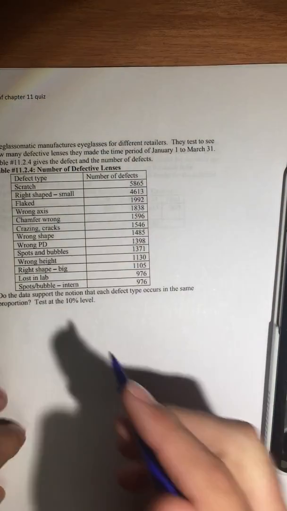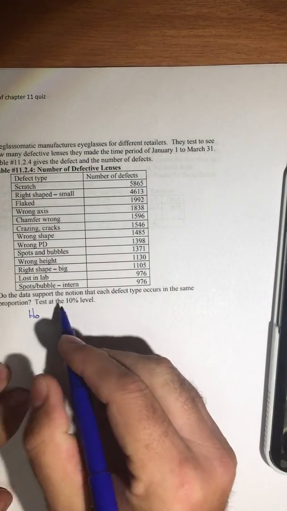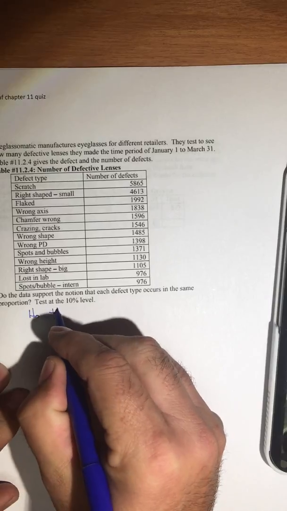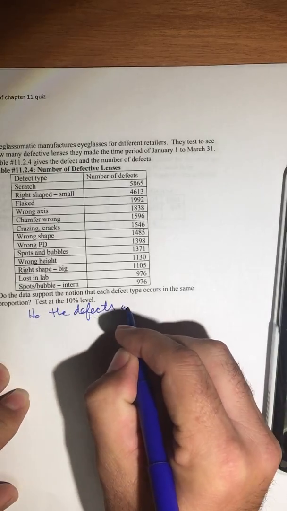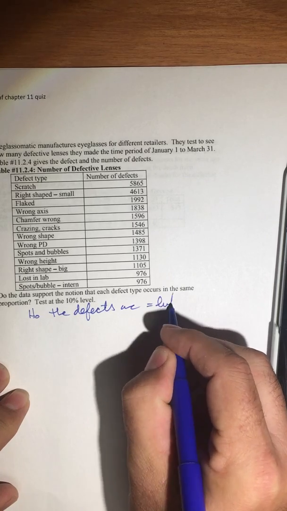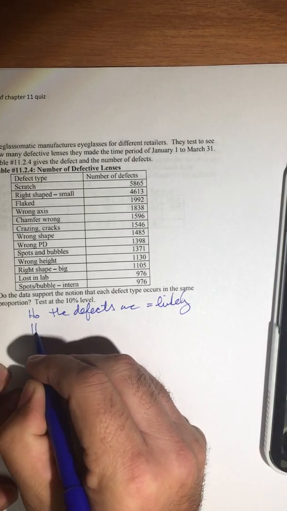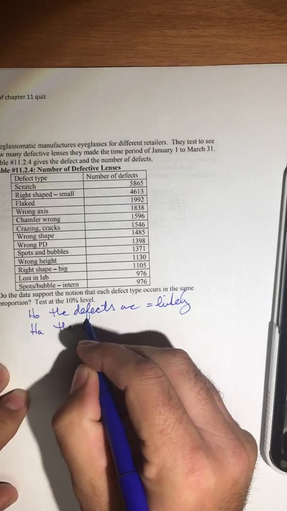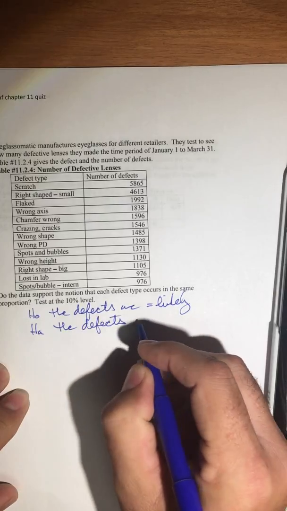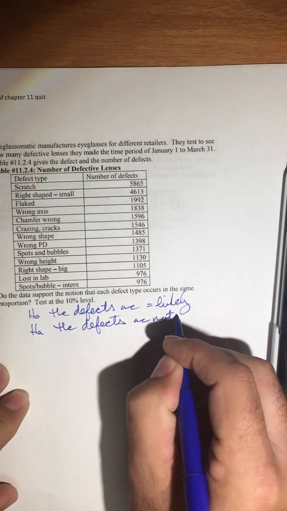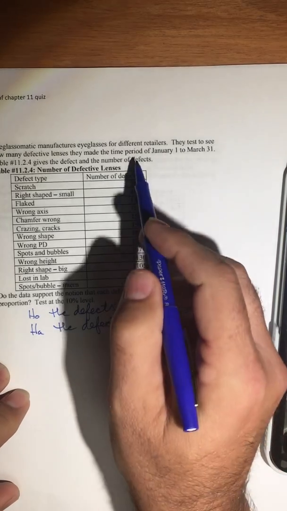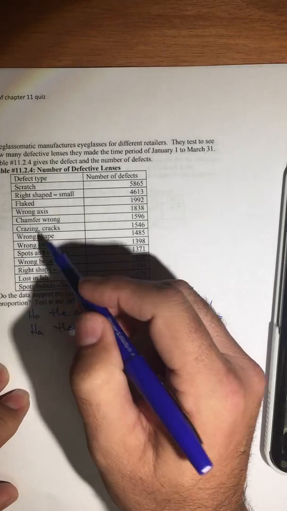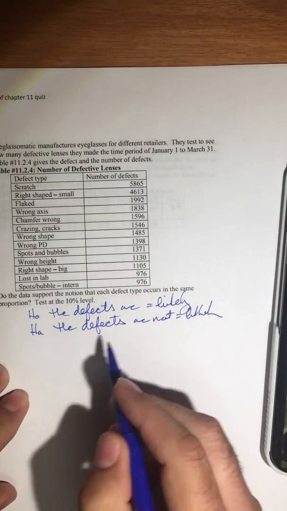So let's see. The null hypothesis would be that the defects are equally likely. The alternative would be the defects are not equally likely. Now you could say that a bunch of different ways. You could say the probability of any of the defects are all equivalent. A bunch of different ways to say that.